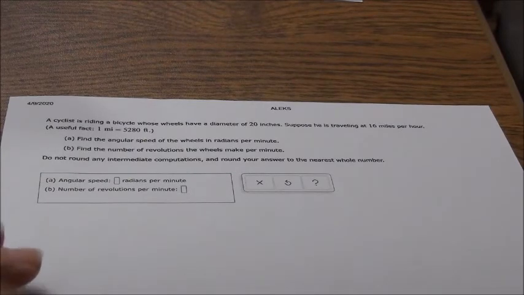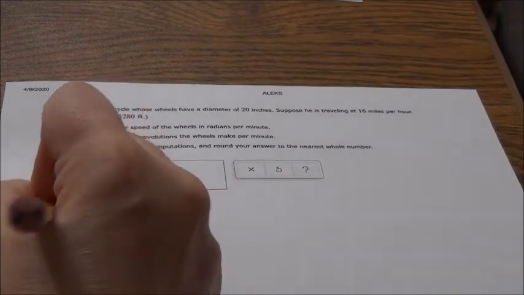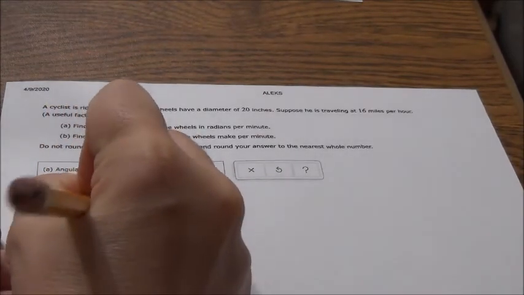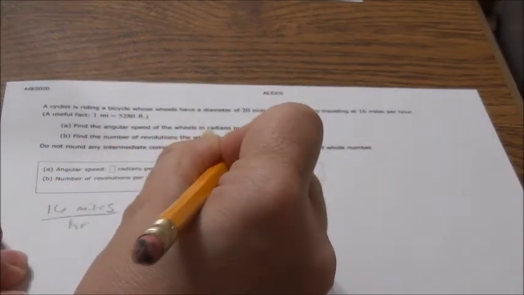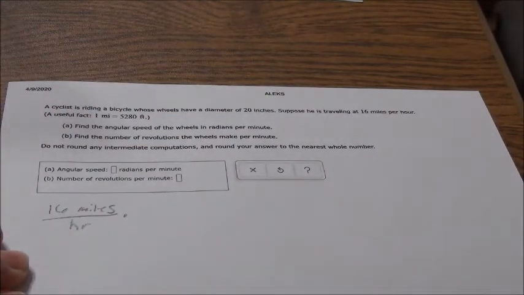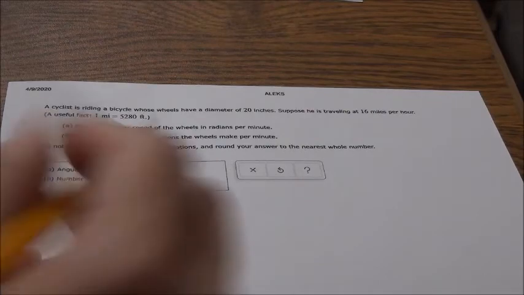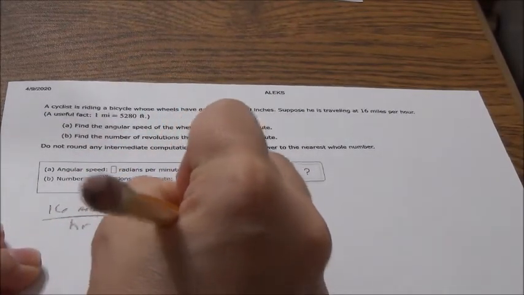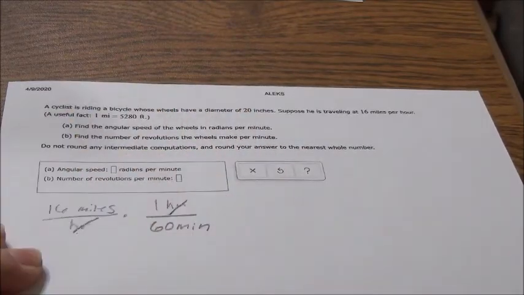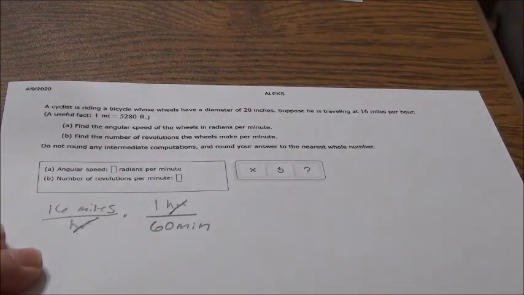So cyclist speed is 16 miles per hour. We want it in minutes, so I'm first going to change that into minutes. We know that 1 hour is 60 minutes, so that'll cancel out the hours. So now I have it in miles per minute.